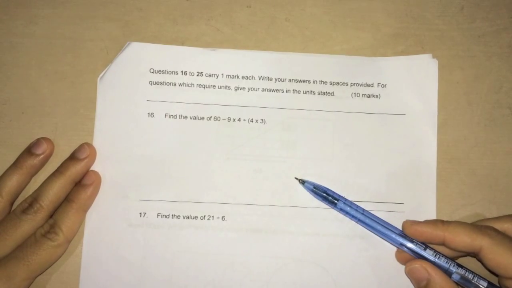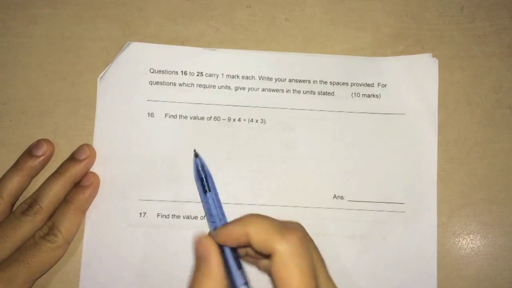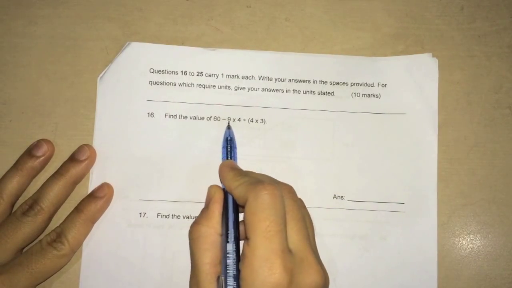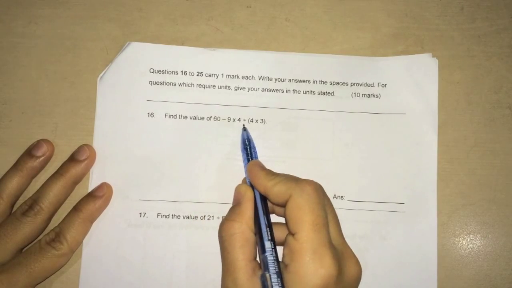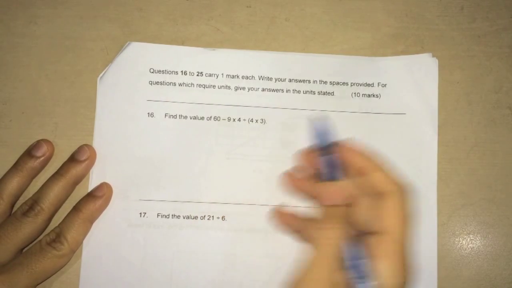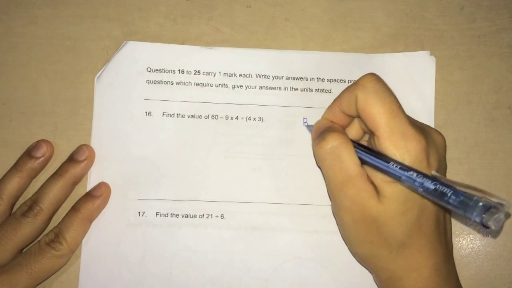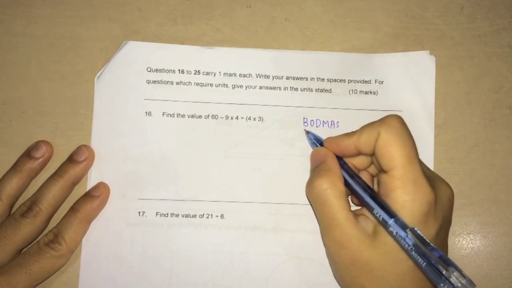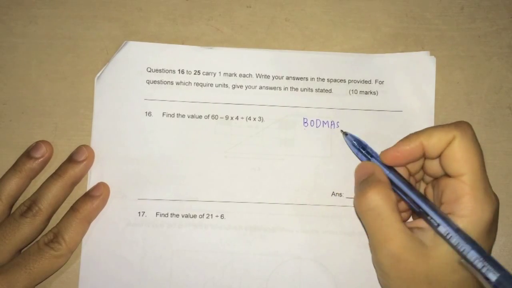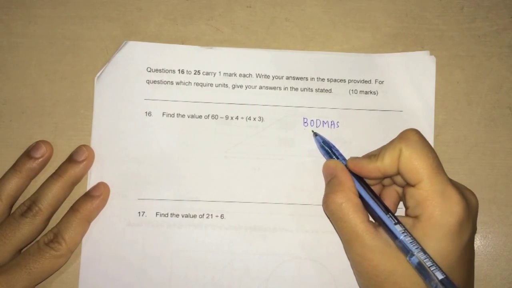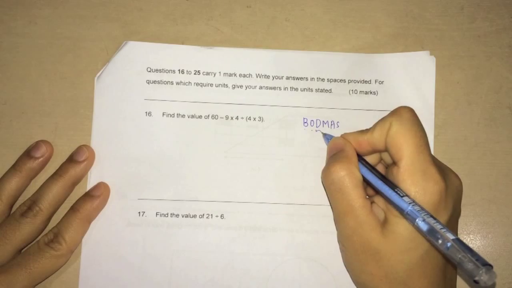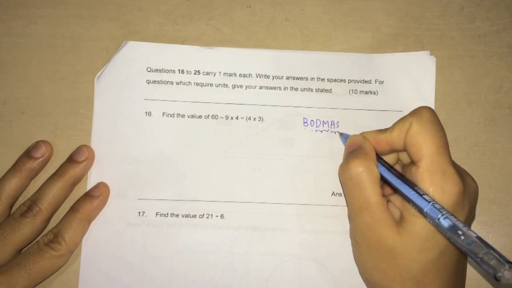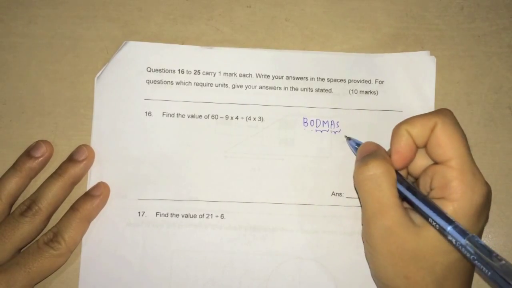Okay, this question is on order of operations. Find the value of 60 minus 9 times 4 divided by 4 times 3. Let's just recall the order of operations, BODMAS. That is bracket, order of operations, division and multiplication, and addition and subtraction from left to right.